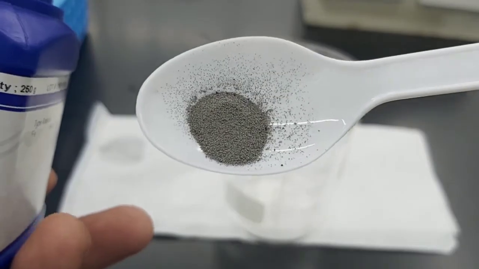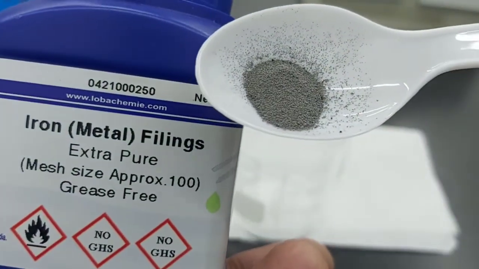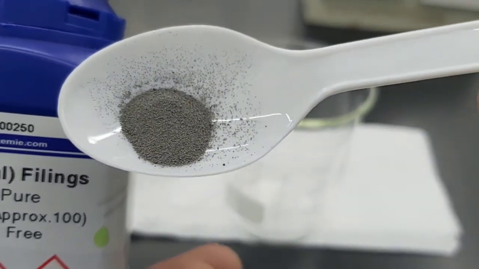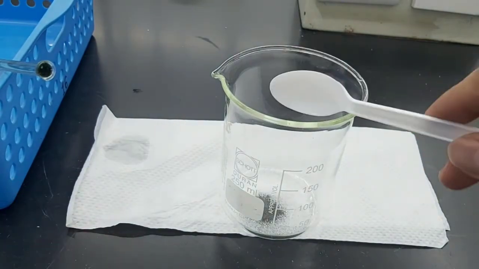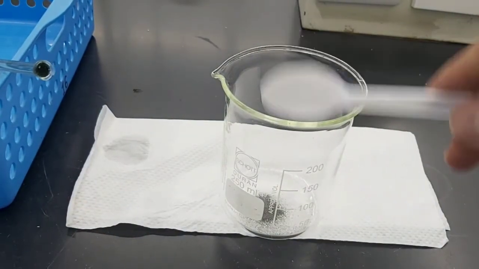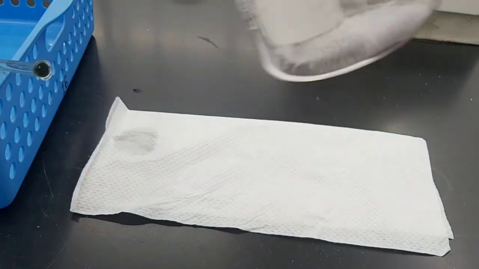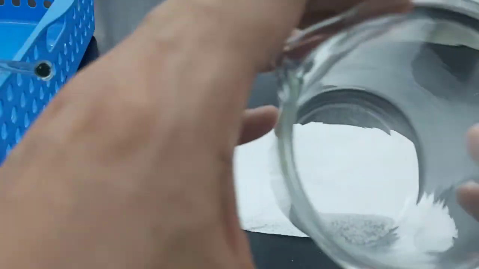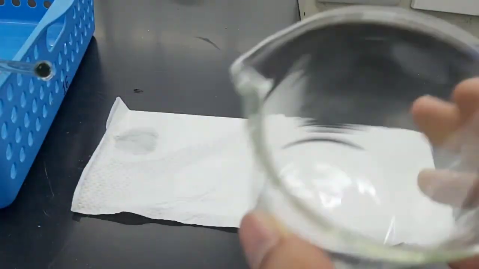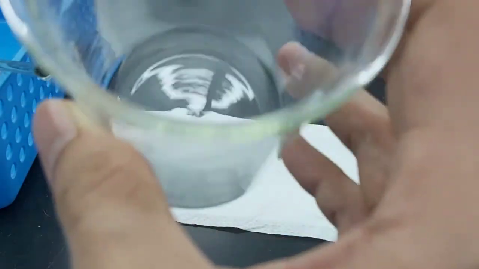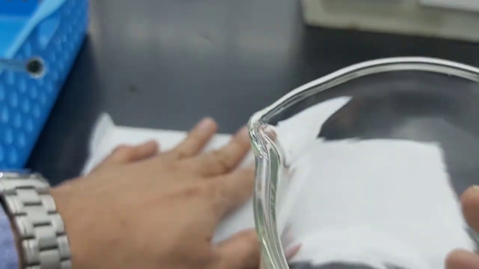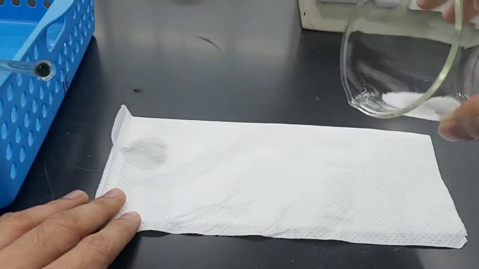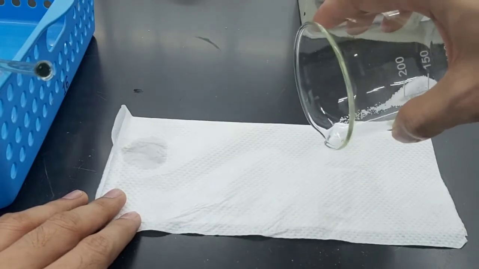Okay. Then we're going to mix our iron filings with the salt. Just mix it well. So you see now the black iron filings were mixed with the white dry salt. Okay, and then we're going to pour our mixture onto the tissue or a paper towel.